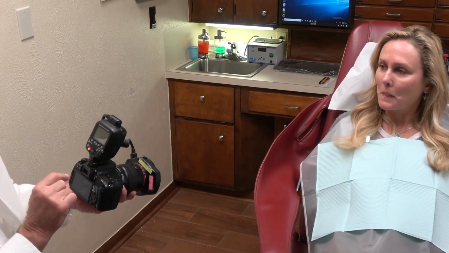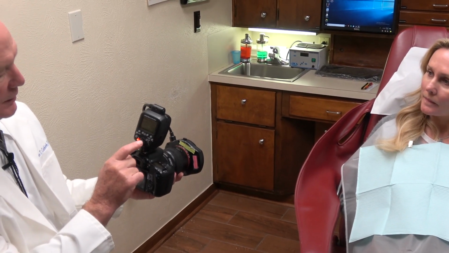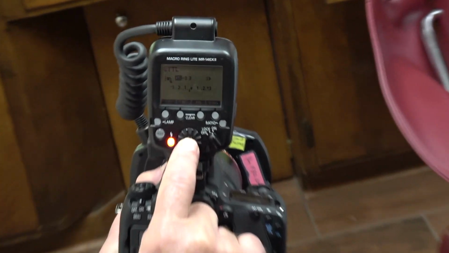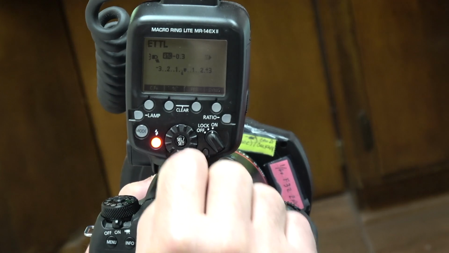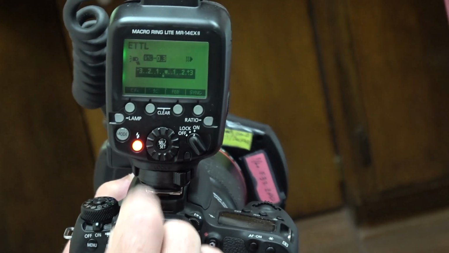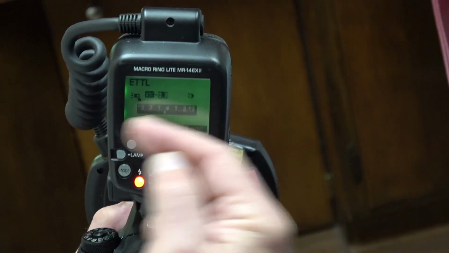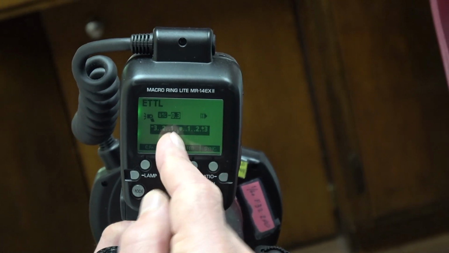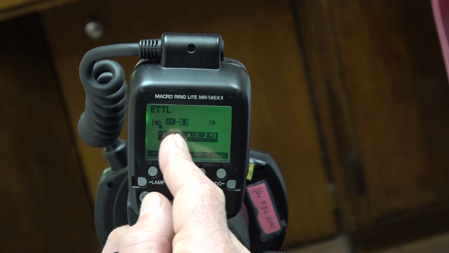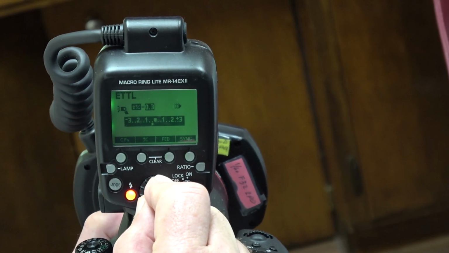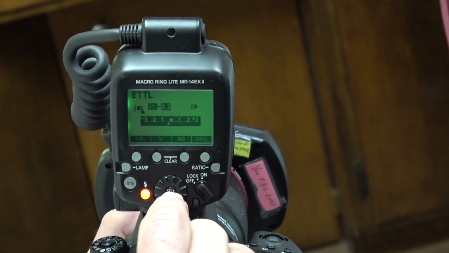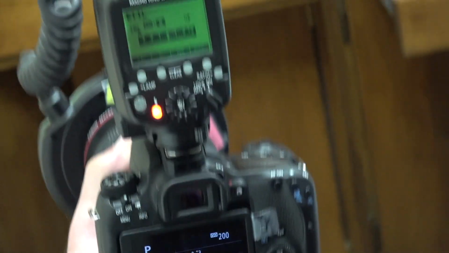Another setting that's very important is this setting right here, which is the dark or light of the flash. So you push this, and if you move the button to the left, it makes the photo darker. If you move it to the center, that's neutral.